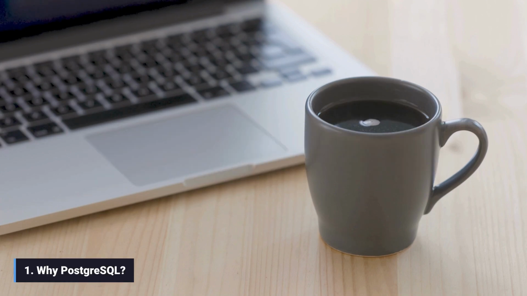1. Why PostgreSQL? PostgreSQL, often simply called Postgres, is known for handling complex queries, massive amounts of data, and providing exceptional reliability. It is widely used in mission-critical applications. Understanding how to connect to both MySQL and PostgreSQL makes you much more versatile as a developer.